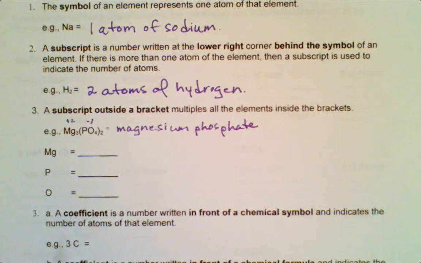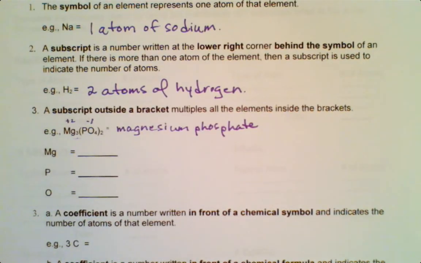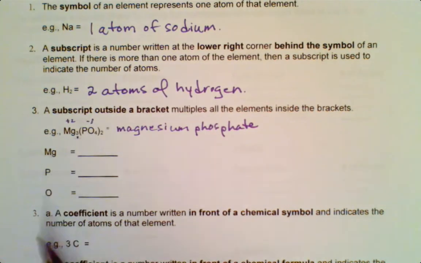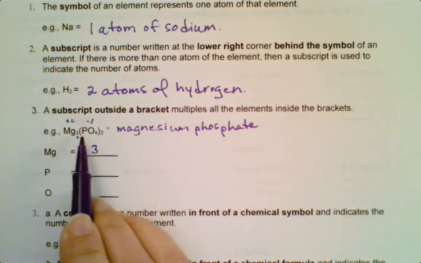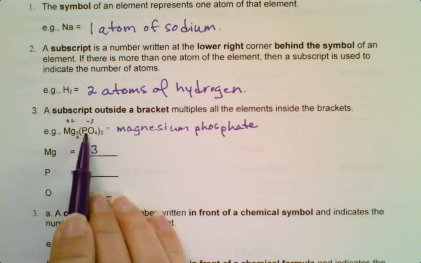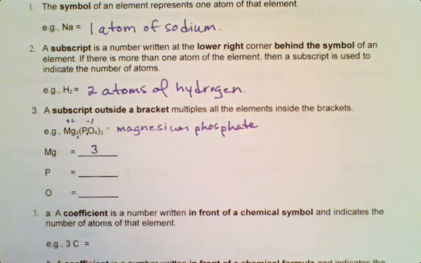Now, when we take a look at how many of each atom there are to make up this compound, we look at the subscript that is directly beside the element symbol. In this case, there are 3 magnesiums. It's not inside of a bracket, so we just write 3. Whenever we see a compound with a bracket and there is no number directly beside the element symbol, you assume that there is a 1.